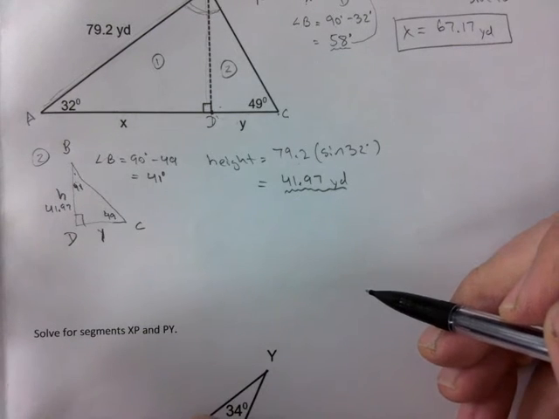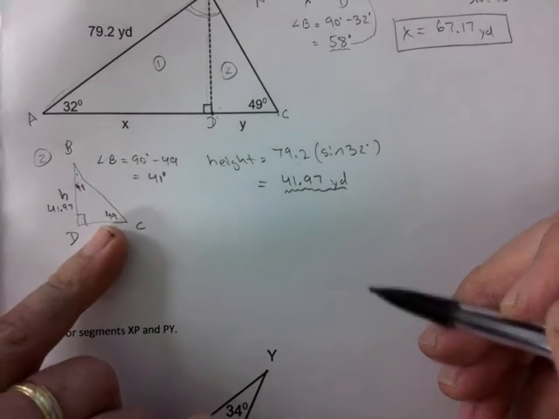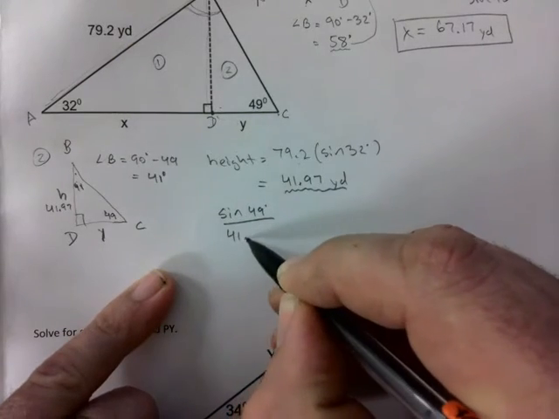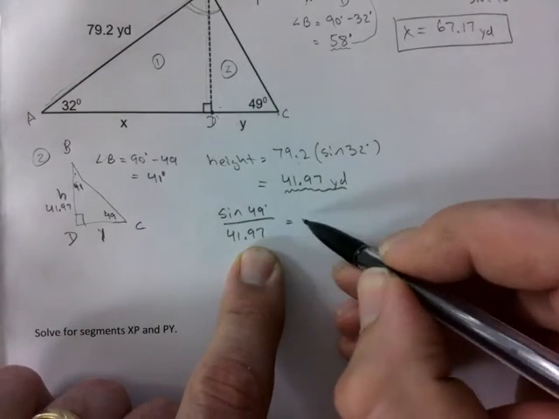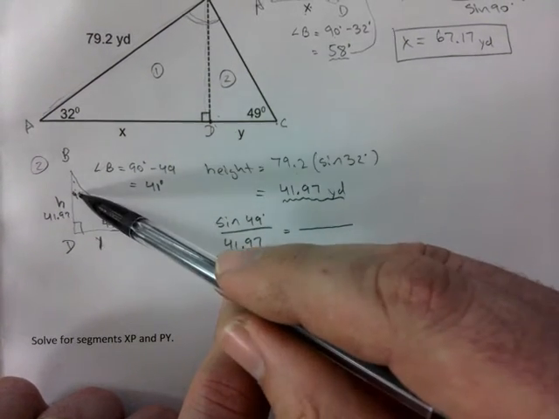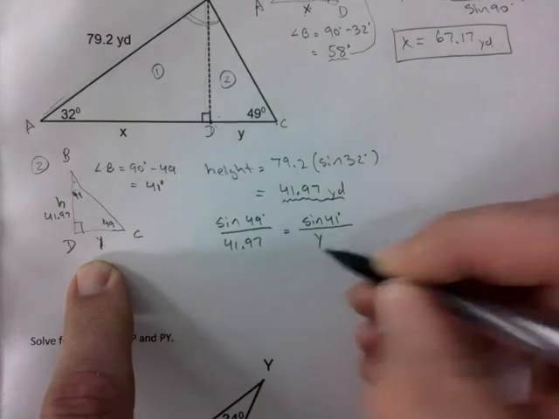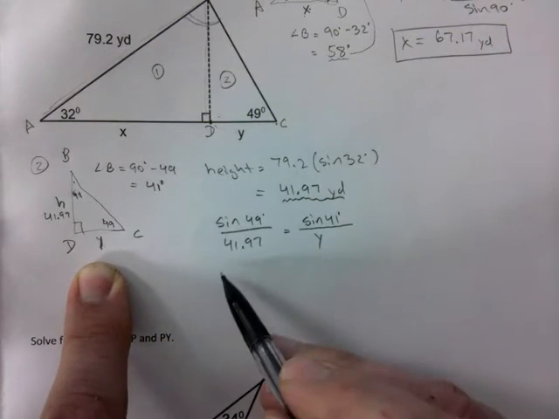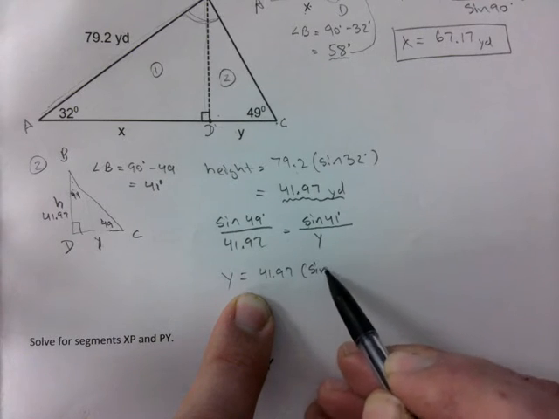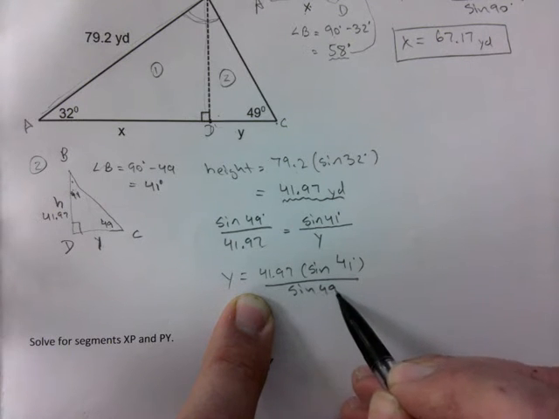Okay, and now you have a pair. I don't know if you noticed that. Sine of 49 over 41.97 is equal to, you have to be careful, you want y, so I'm going to use sine of 41 degrees over y. And then it's just 41.97, right? This times that, divided by sine of 49.